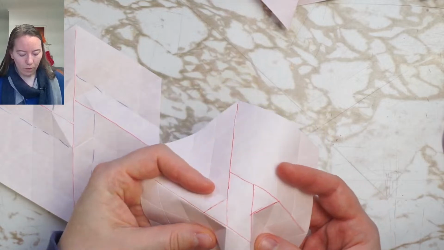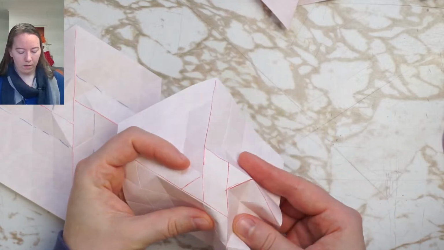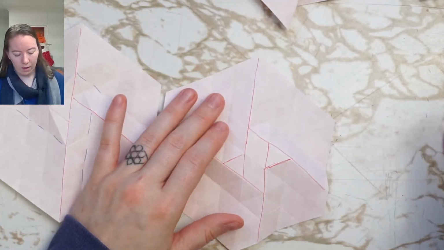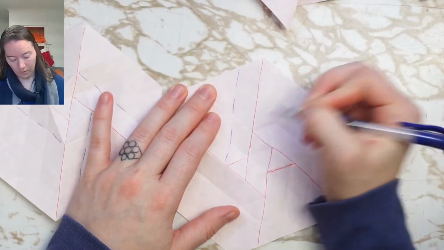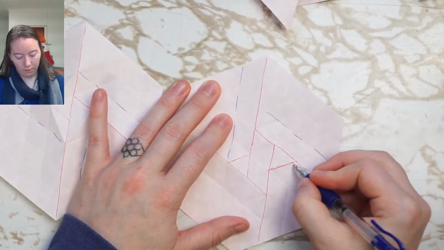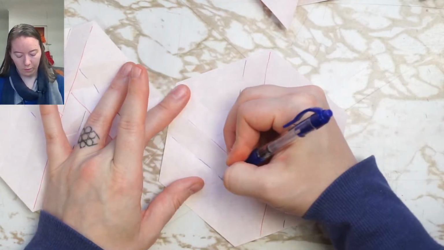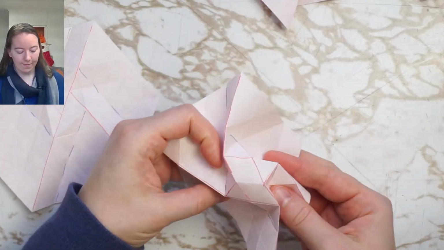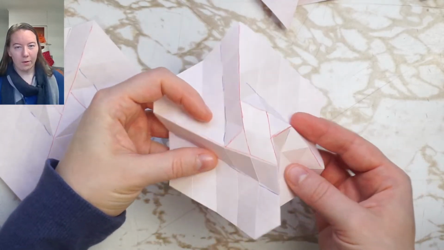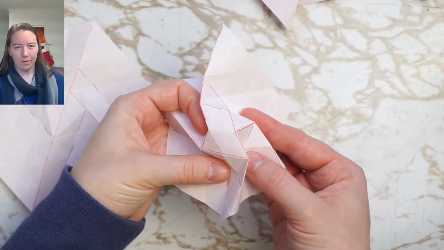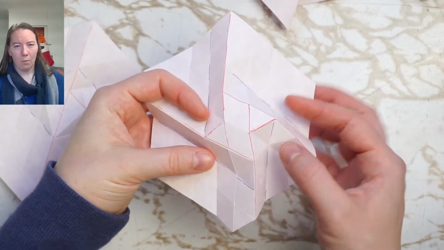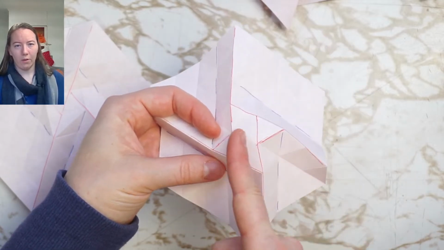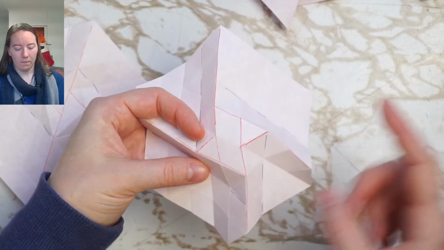So I'm bringing up my 4 mountain folds, and we have the same orientation of those valleys as before. And so I'm finding that anvil where I have one direction 2 spacings apart and the other direction 1 spacing apart.